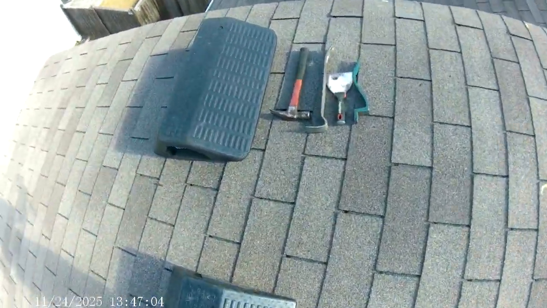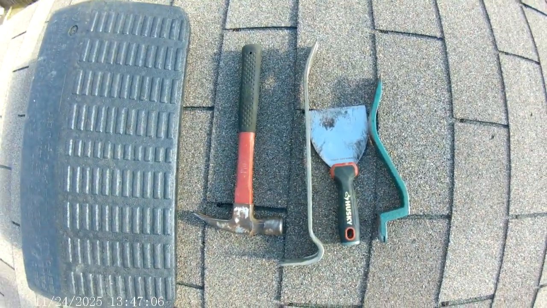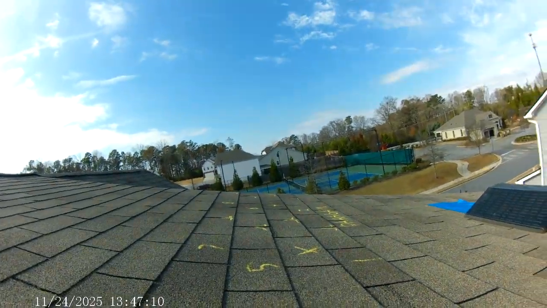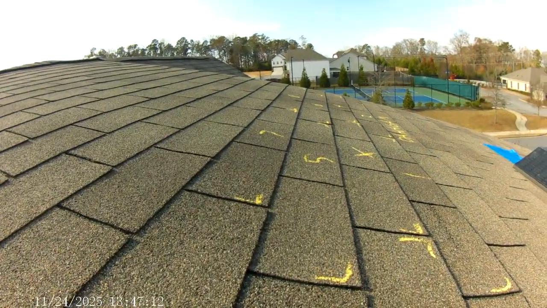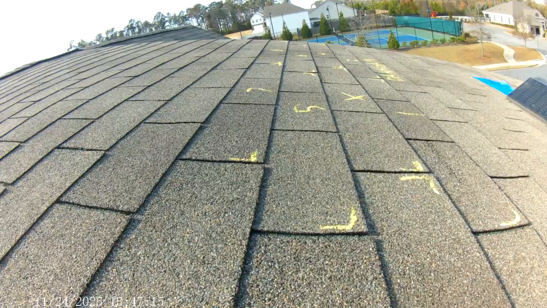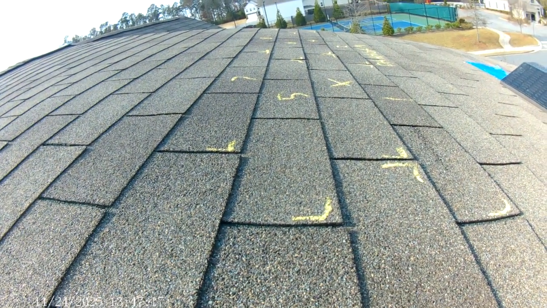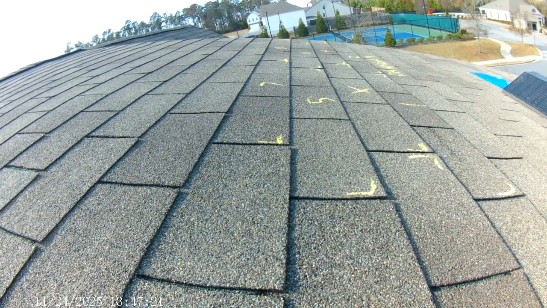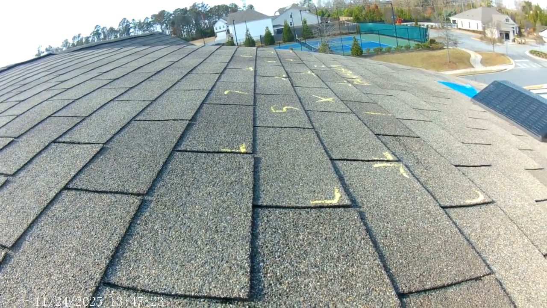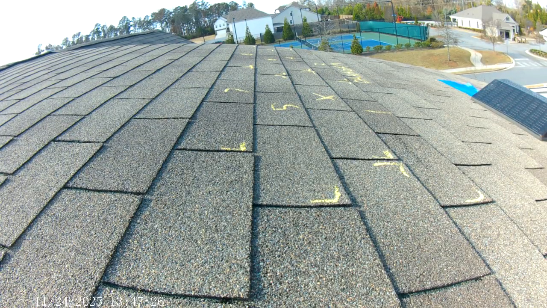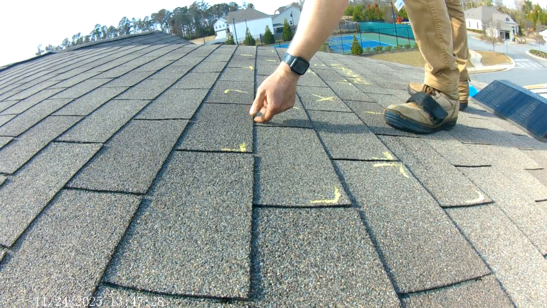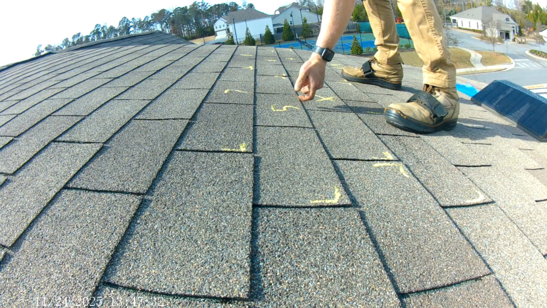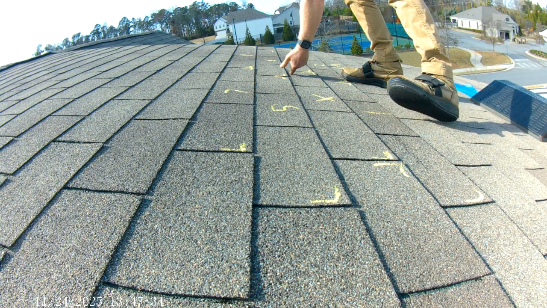For my tools, I'll be using a hammer, flat bar, putty knife, and roof snake. Show all of these shingles, these tabs still sealed before we get started.